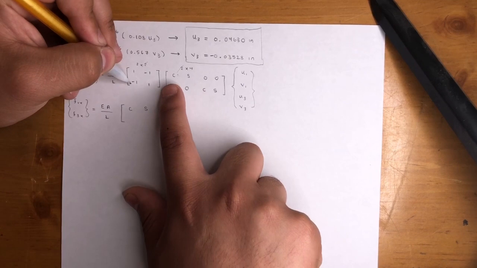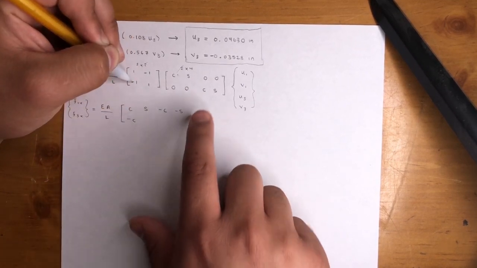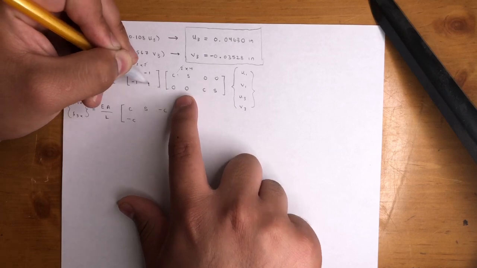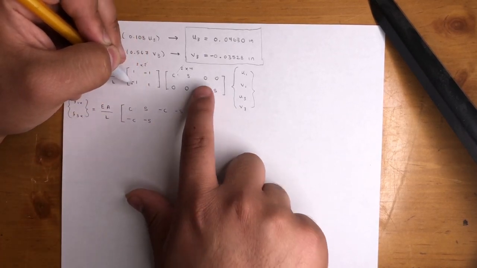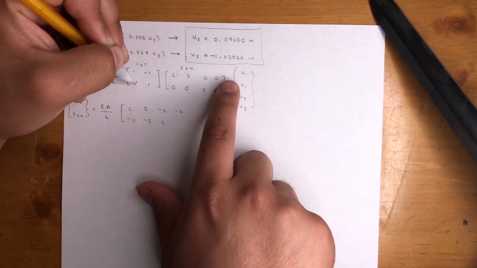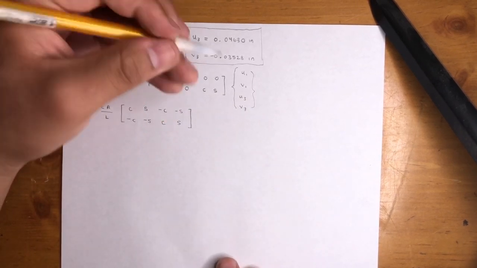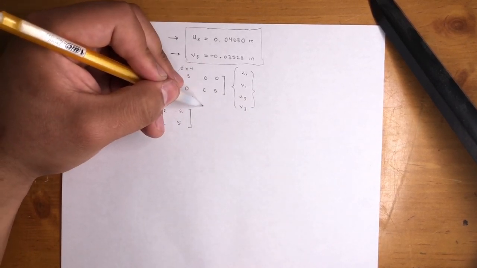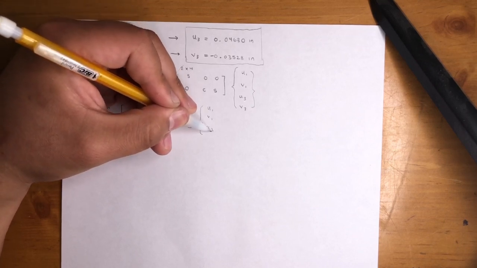Same thing for the bottom, right? Now it's negative 1 times C plus 1 times 0. That's negative C. It's negative 1 times S plus 1 times 0, so it's negative S. And these are cosine, sine, okay? And then it's 0 plus C, 0 plus S. So that's how you do that. And then displacement vector, right, is just, again, u1, v1, u3, v3.